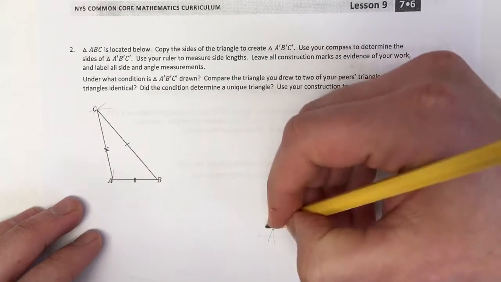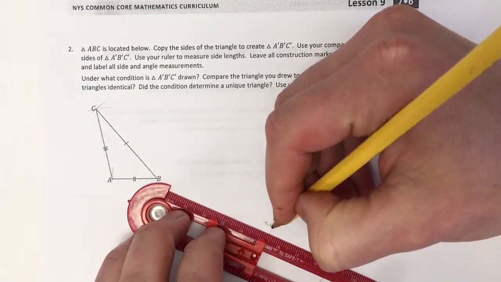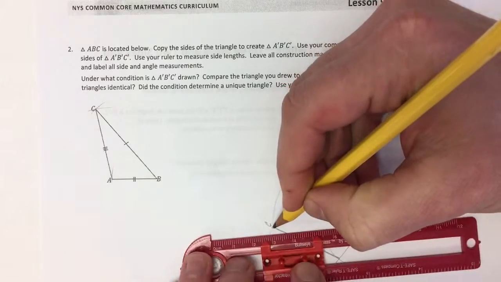And so this would be my point C. And so the question really becomes, are these identical triangles?